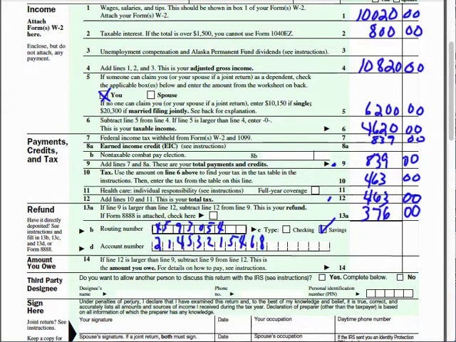Then we would go to the bottom of this form. There is no third-party designee. That would be a person that you would hire to do your income tax. That's where that person would sign. And finally, down at the bottom, the signature that would appear. And the signature would be Sarah's signature. So we would sign off as Sarah Walker.